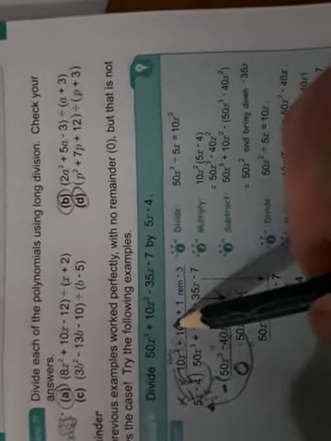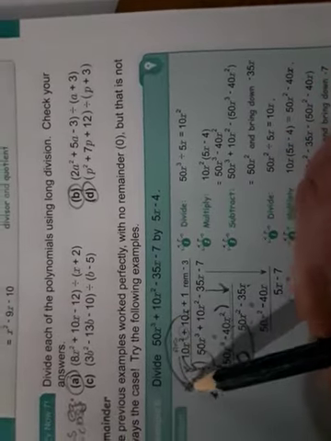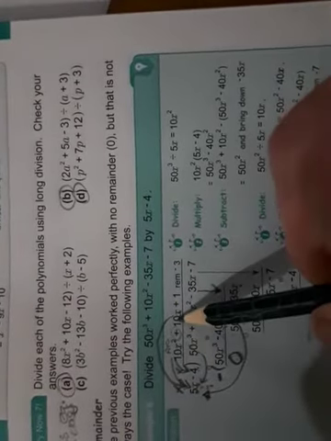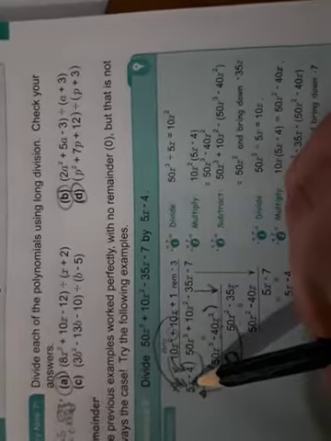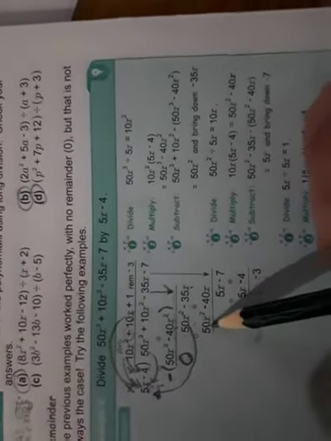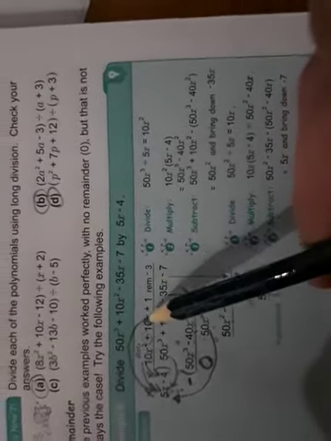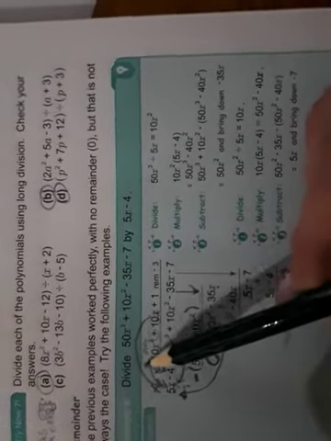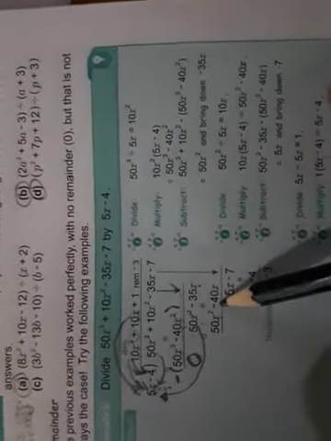Now your multiplication, remember both terms. So we have 10x times 5x, which gives me 50x squared. And then you have 10x times negative 4, which is negative 40x. So now your multiplication is done.